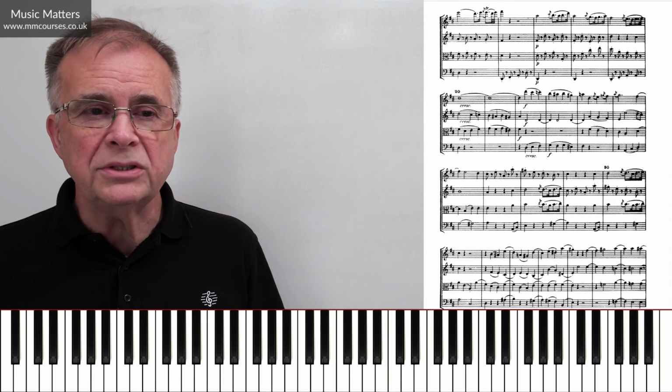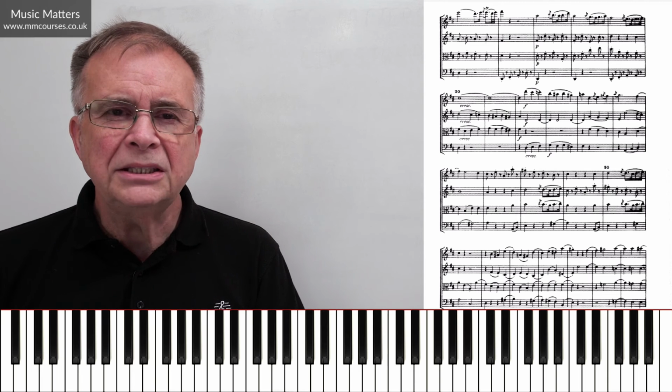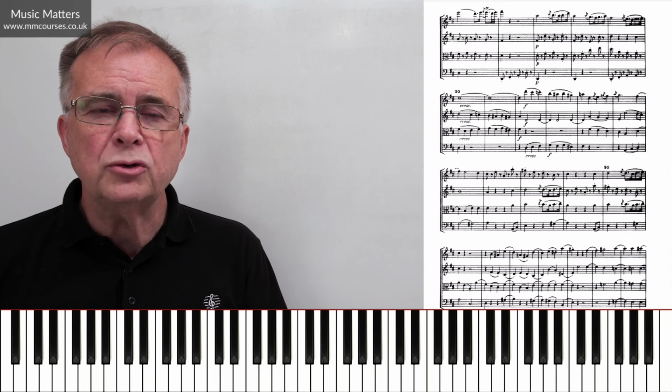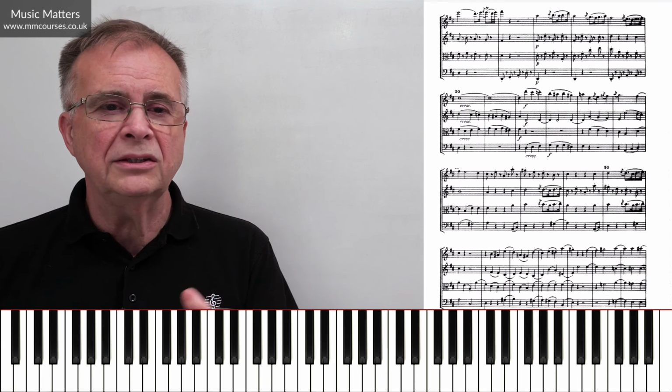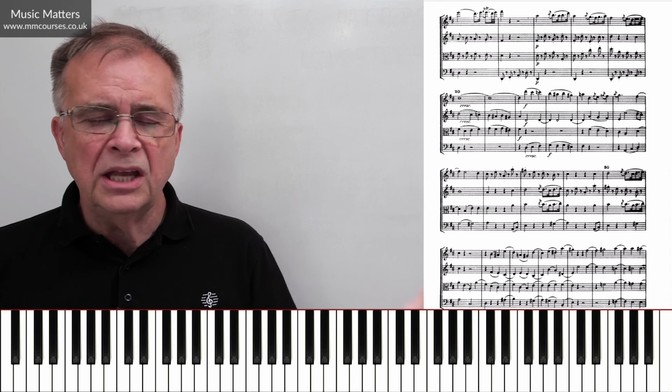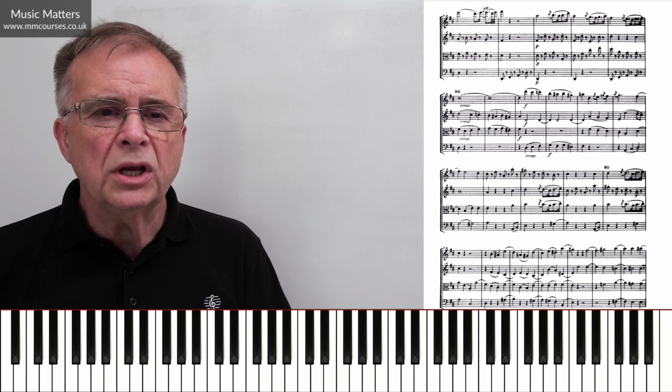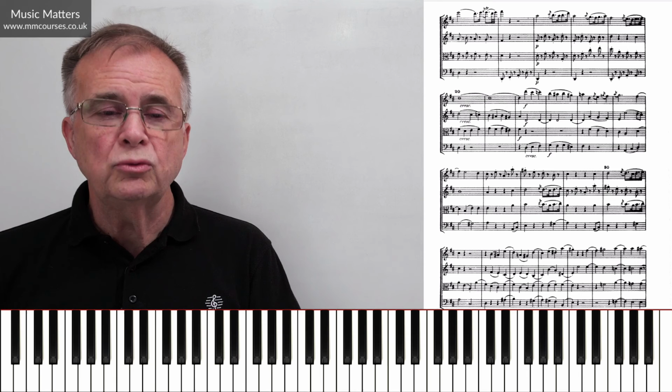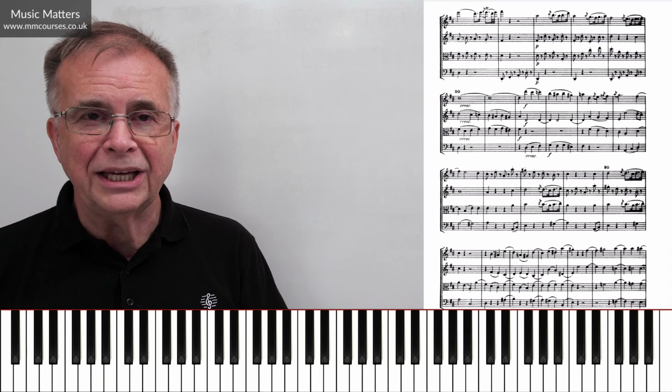And if you're a composer, well, have a look at some of these ideas and think, maybe I could write a string quartet. It's a great thing to do, and you'll be amazed at what you can achieve in terms of so much musical colour and variety through writing for the string quartet.